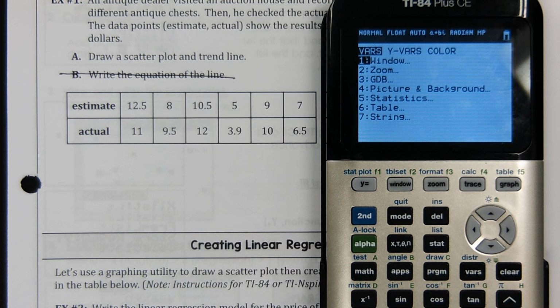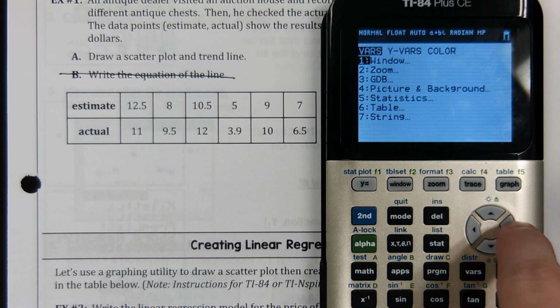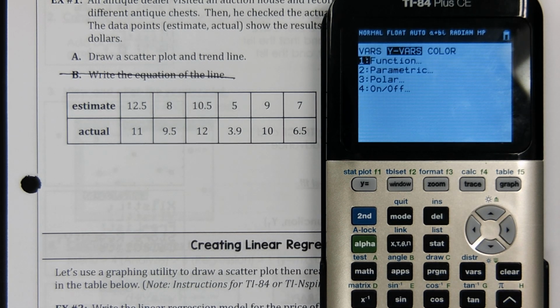We are going to be getting a y equals mx plus b out of this, correct? So we're going to go to the y variables. And since it is a straight line, we know it is a function, so we'll hit enter on the function. And we have all of these options. You might as well just hit enter on y1.